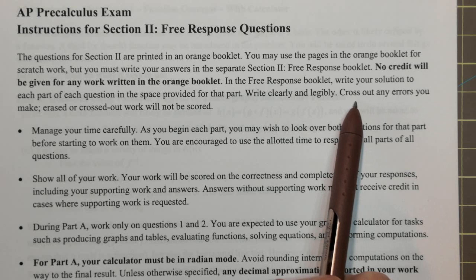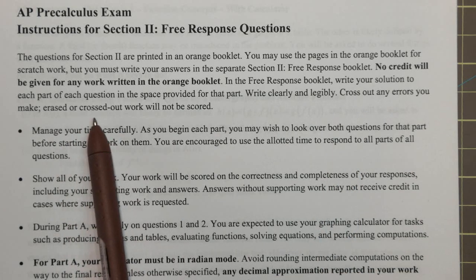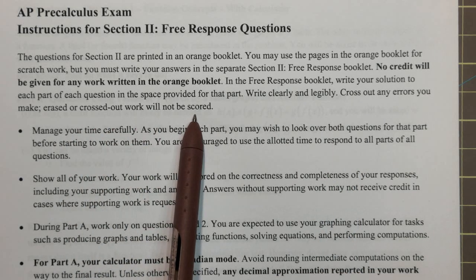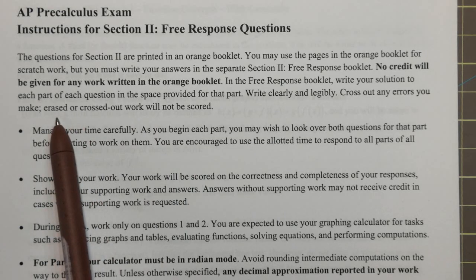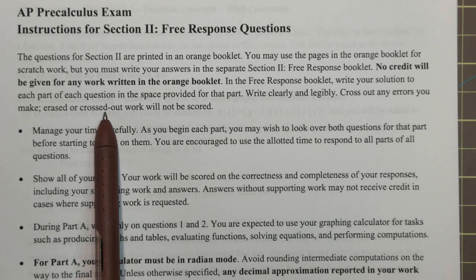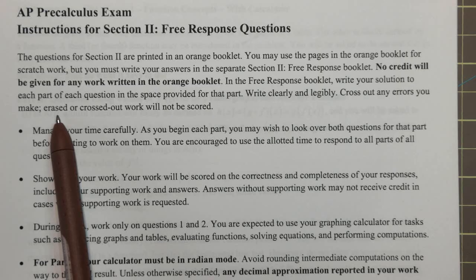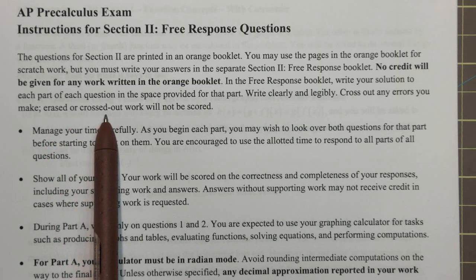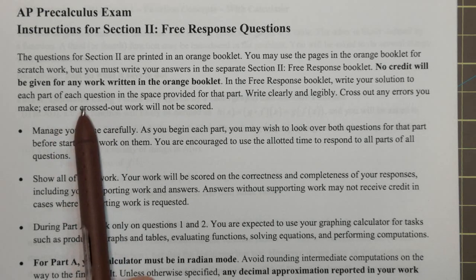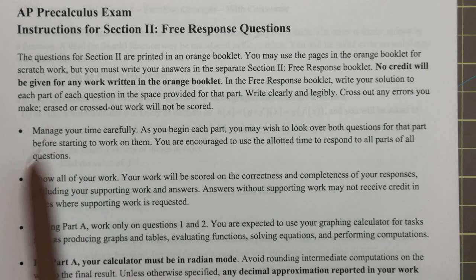Cross out any errors you make. Erased or crossed out work will not be scored. My preference for you would be to cross out rather than erase. Erasing takes more time than crossing out, and you might find that you need some more time. So just cross out instead of erasing.